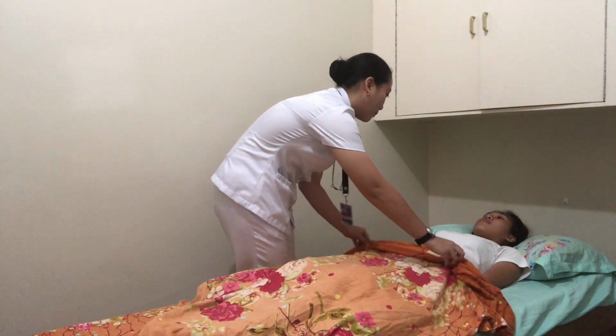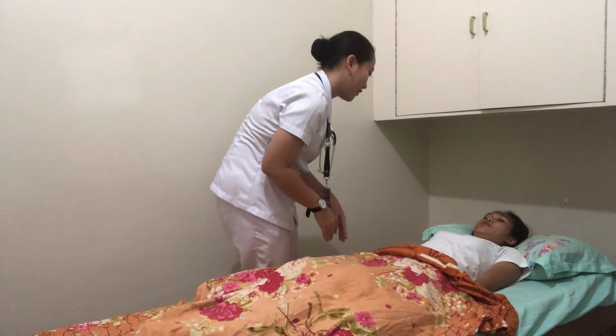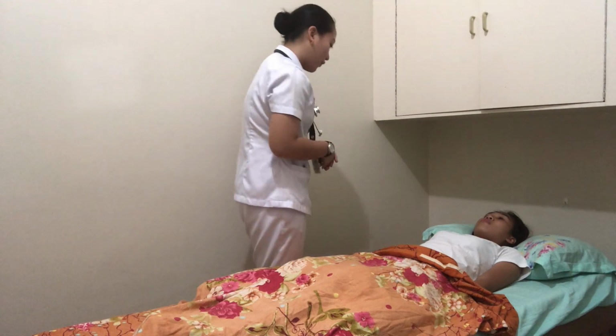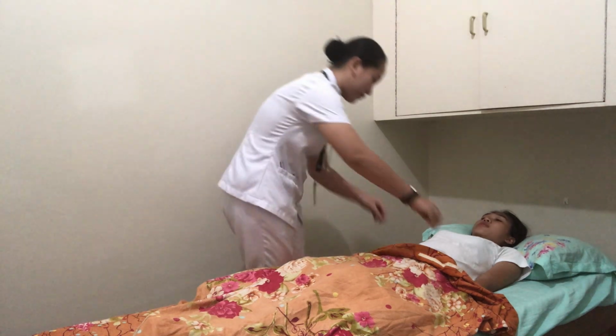So do you feel any pain with your abdomen? Okay, so for the first part of the assessment, I will be only observing the patient's abdomen. So is it okay if I lift your shirt?